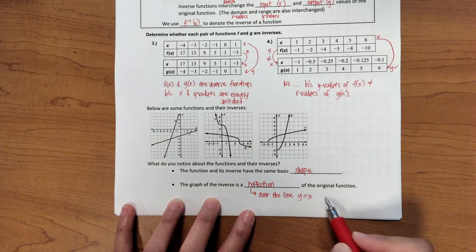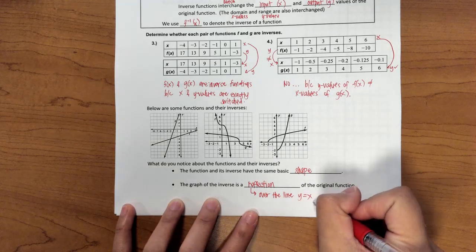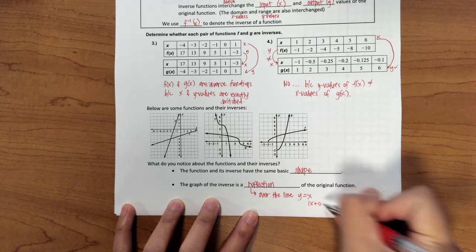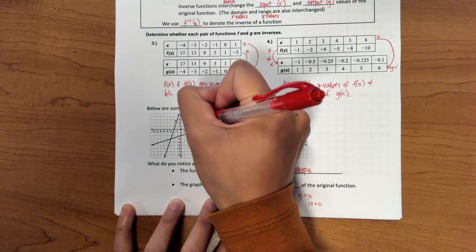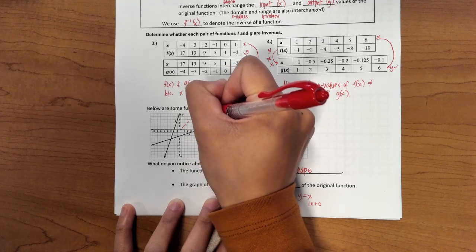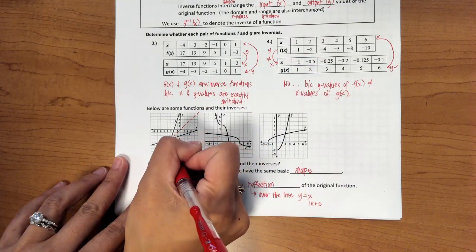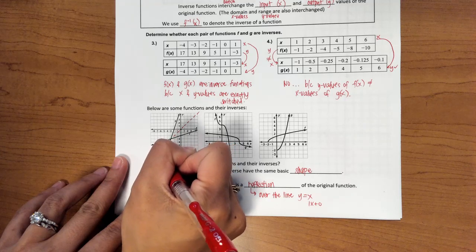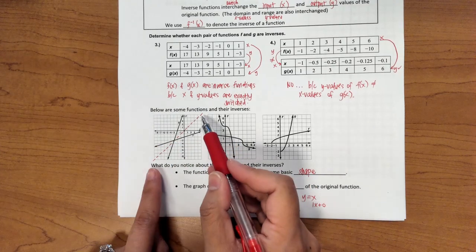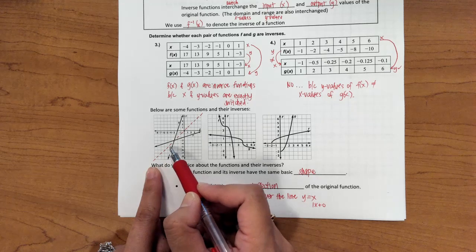Where does that line show up? If you remember, this is the same as 1x plus 0. So I'm going to start here, with a slope of 1 and a y-intercept of 0, going from corner to corner through each square perfectly.